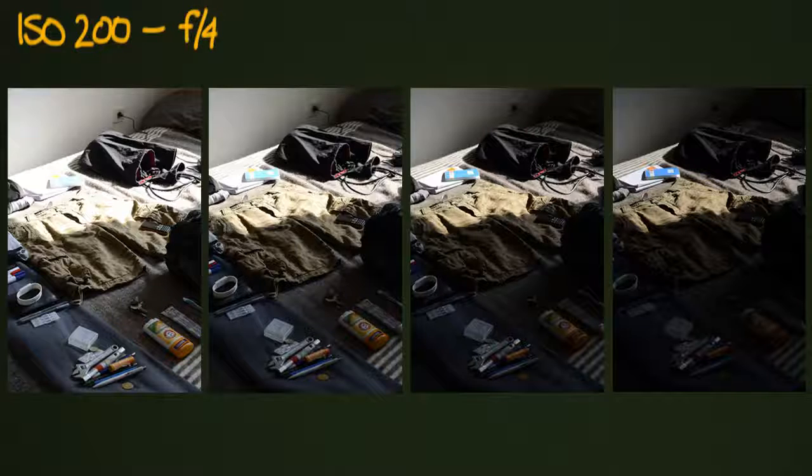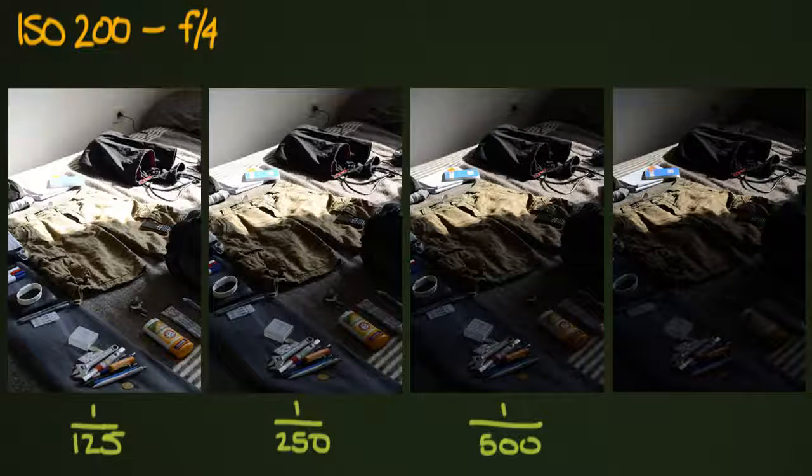So those were the things that I didn't change. What I did change was my shutter speed. So here we are at 125th of a second. Hopefully you can read that. Then I moved one stop to 1/250th. I moved another stop to a 500th. And then I did one more stop just for the heck of it to 1,000.